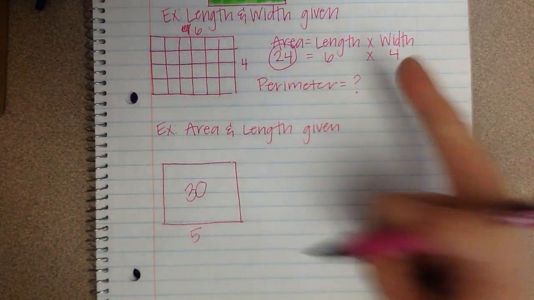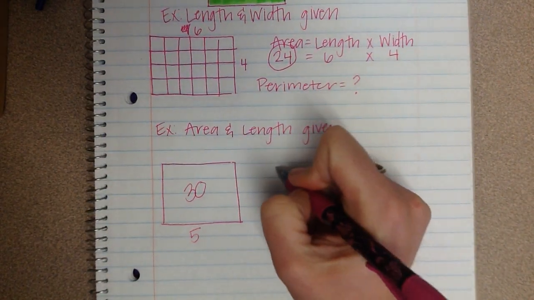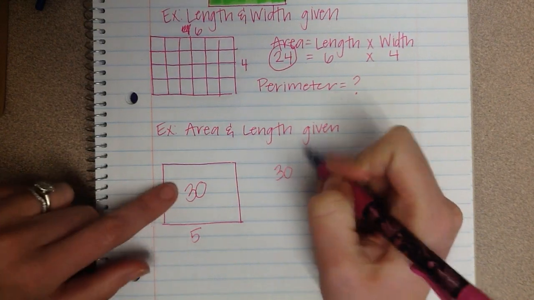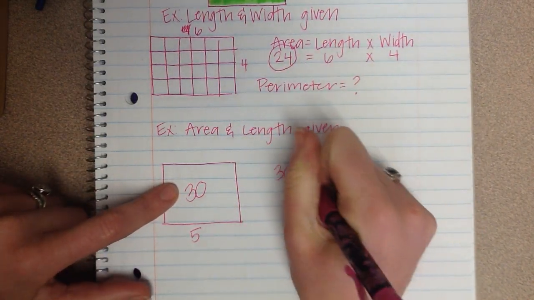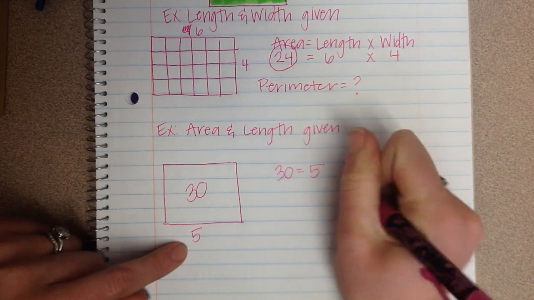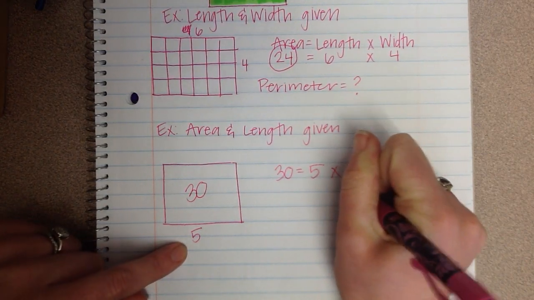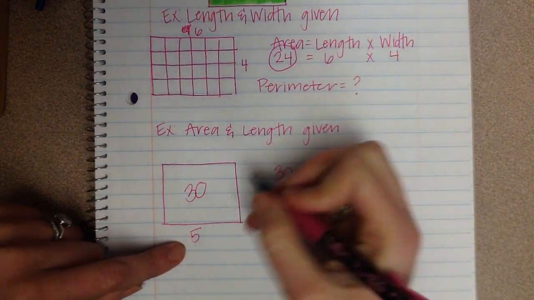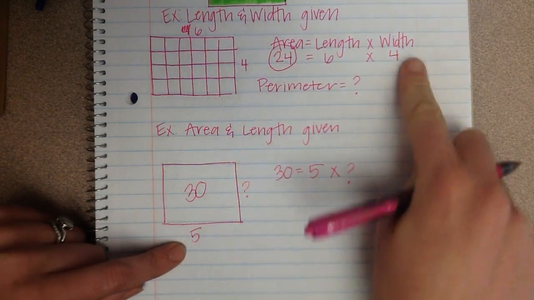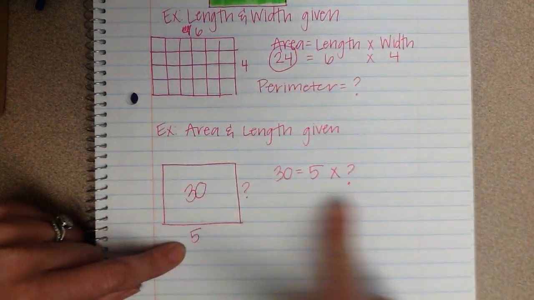So let's plug it into our equation. Our area is 30, right there, equals, I gave you the length, 5 times what? I don't know what my width is. I just plugged it into the equation.